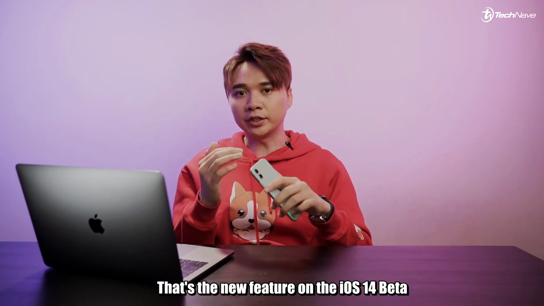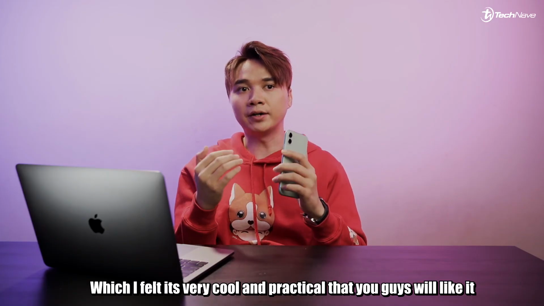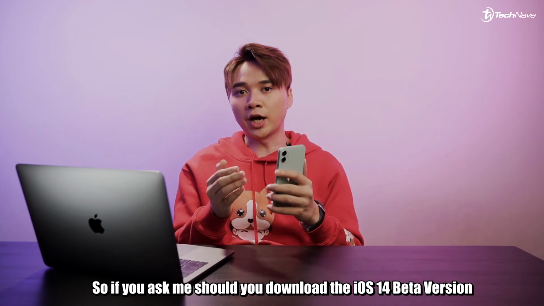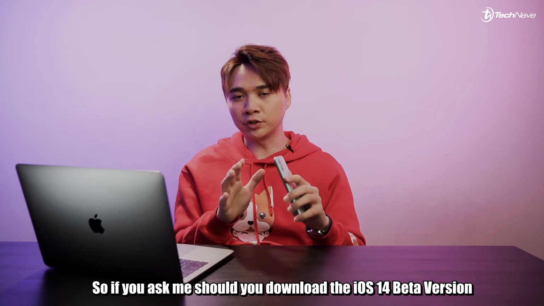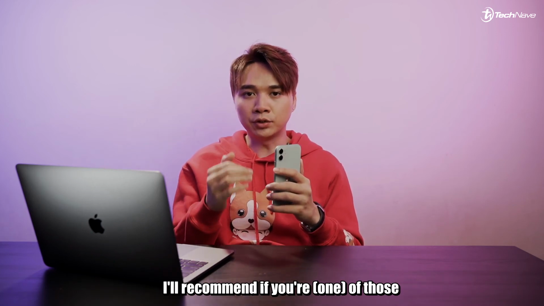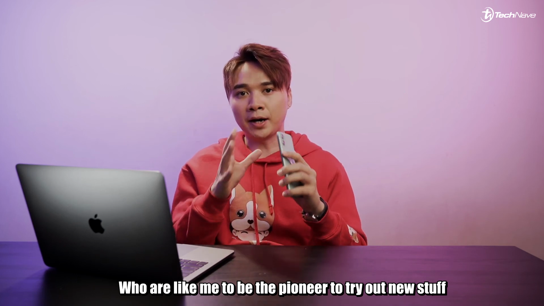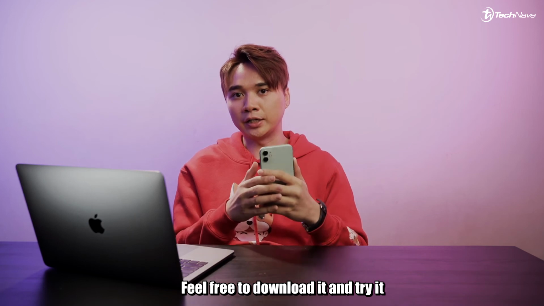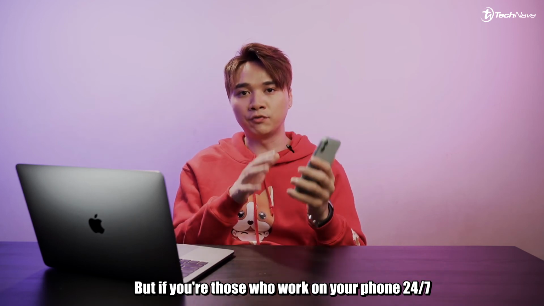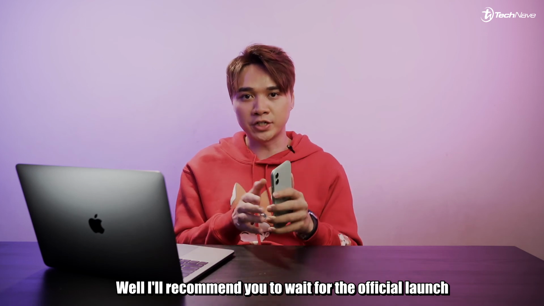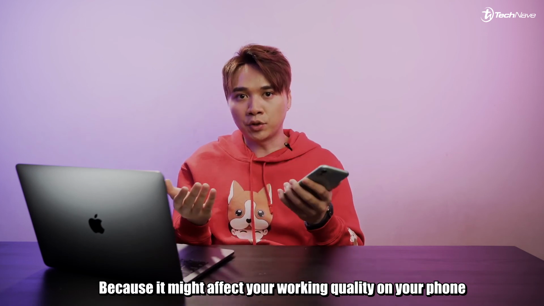So that's it. That's the new features on the iOS 14 beta, which I felt are very cool and practical, and I hope you guys will like them. So if you ask me, should you download the iOS 14 beta version and try it out before the official launch? I would recommend, if you are someone like me, who wants to be the pioneer and likes to try out new stuff, feel free to download it and try it. But if you work on your phone 24/7, I recommend you wait till the official launch, because it might affect your working quality on your phone.